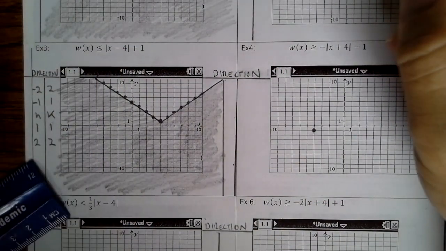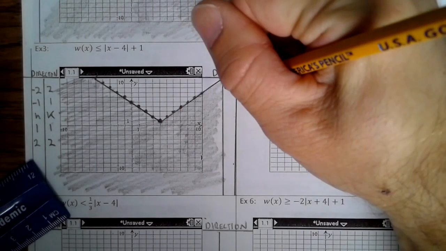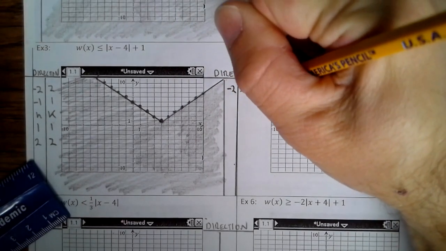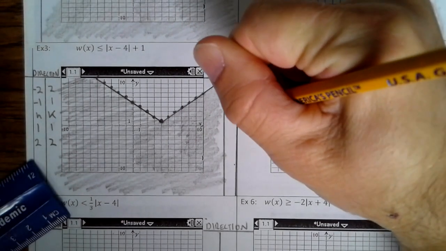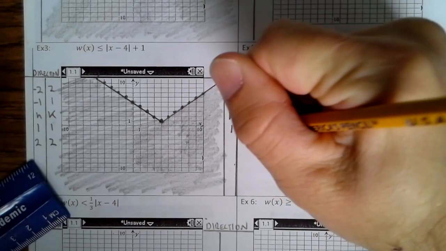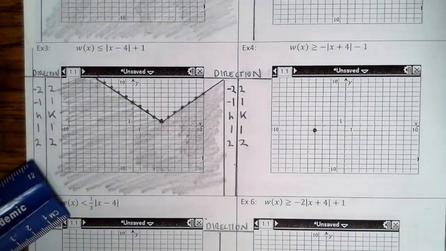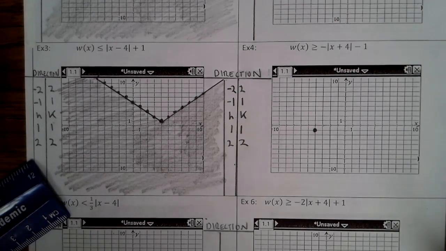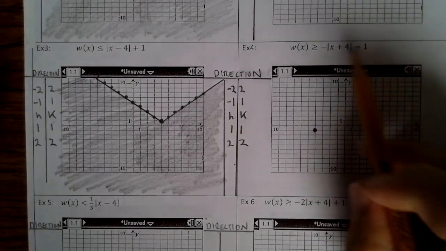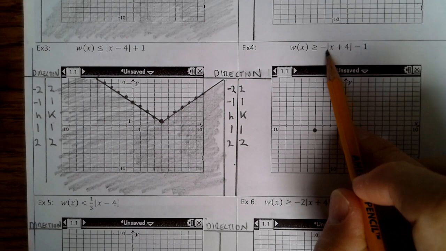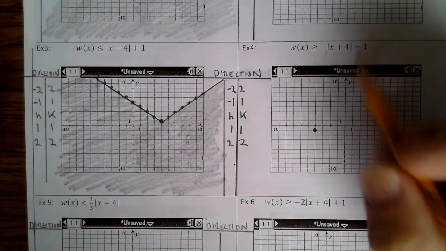Now we know that it's -2, 2, -1, 1, H, K, 1, 1, 2, 2. Now, what's unique about this is that we have to multiply the y direction by -1 because of the negative right there.